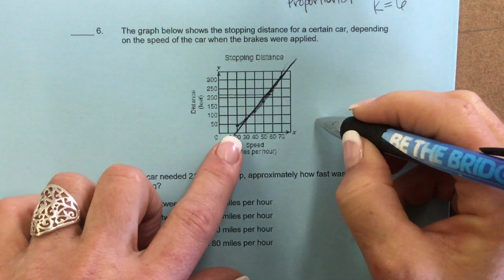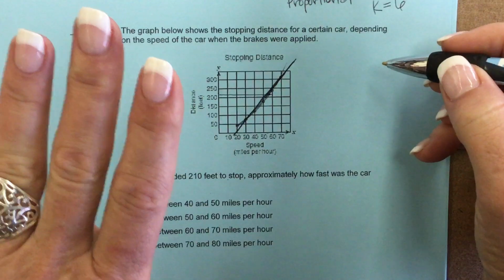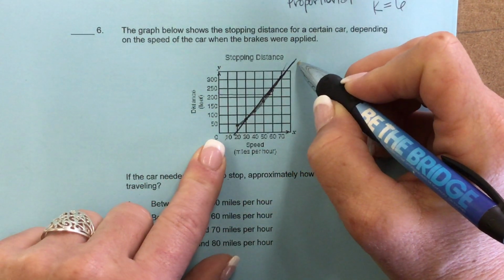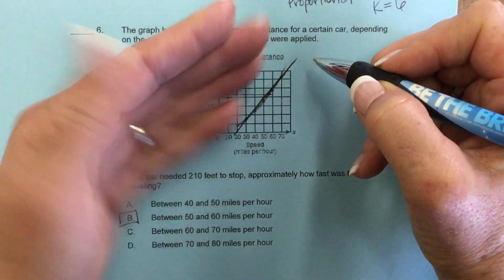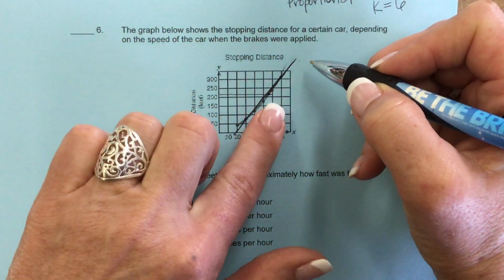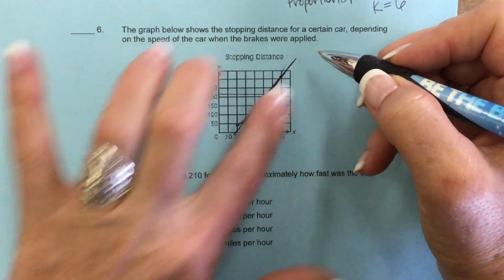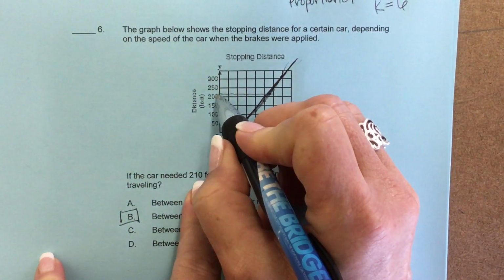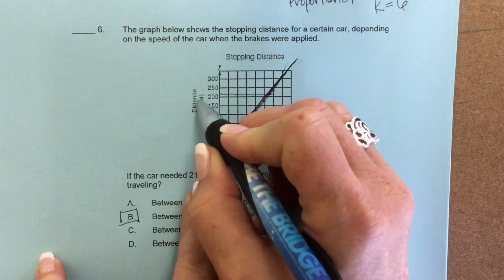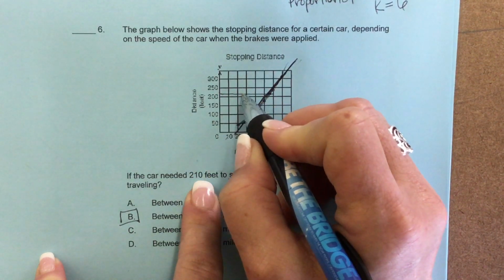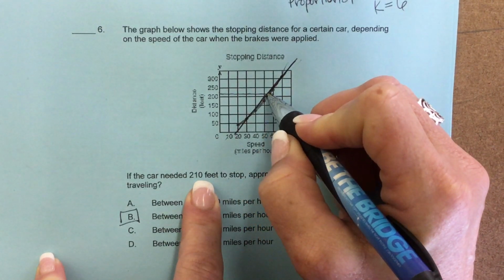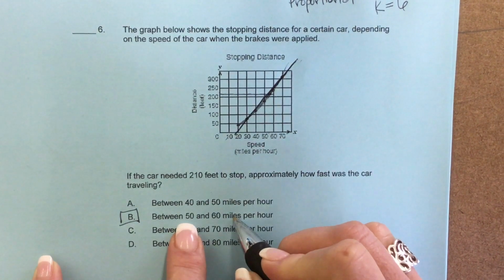So this actually looked like a curved line. I apologize. It was actually a scatter plot, and they wanted you to draw the line of best fit, where you're going to have the same amount of dots on both sides of your trend line. You kind of just put it in the middle. So then when they would say 210 feet, okay, you find the axis that's talking about feet. You draw a line all the way over to where your trend line stops, and then you go down. It's between 50 and 60.